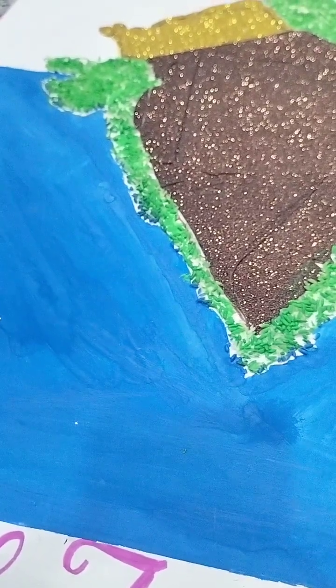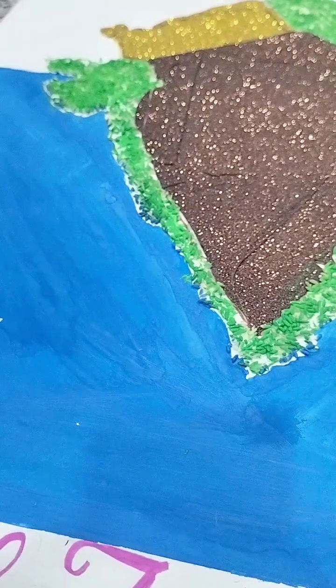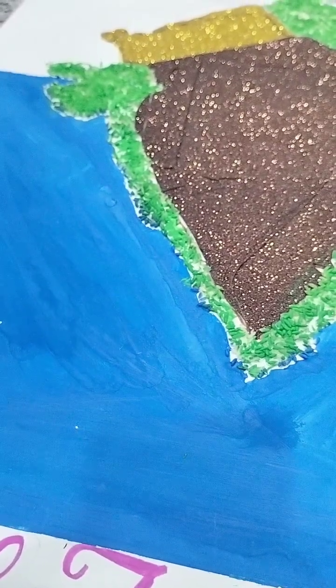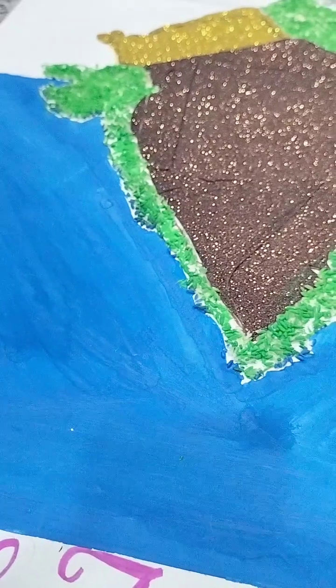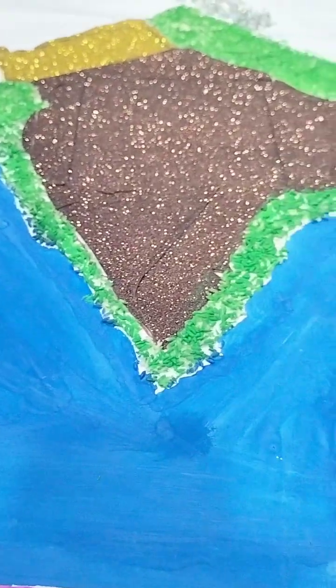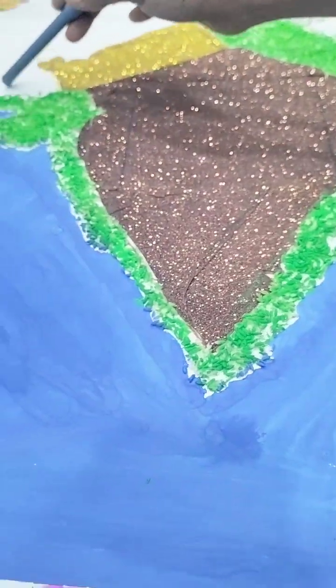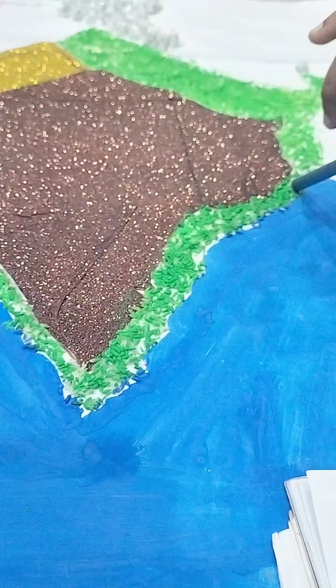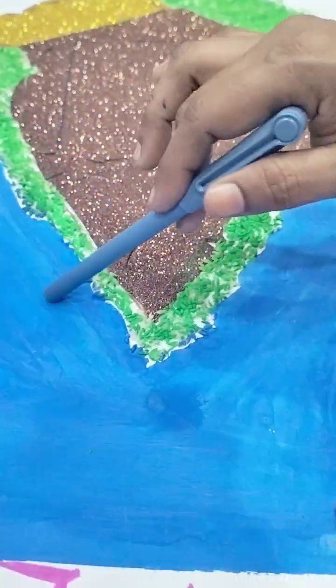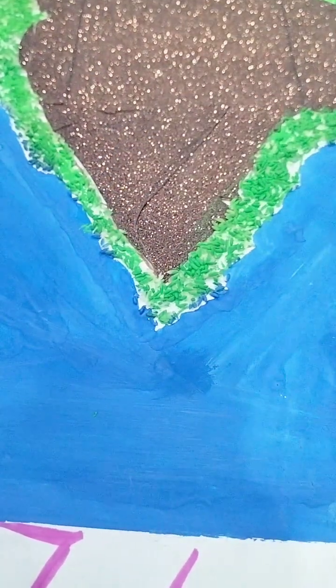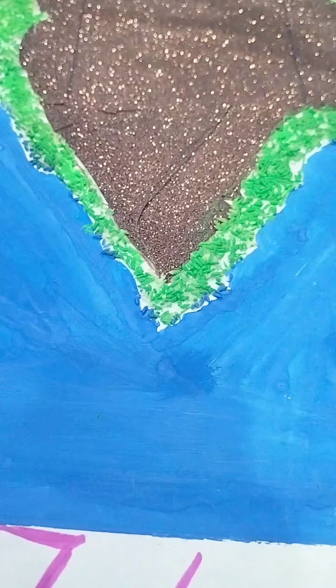The eastern coastal plains are situated between the Eastern Ghats and the Bay of Bengal. It stretches from West Bengal to Tamil Nadu. The northern part is called the Northern Sarkars, and the southern part is called the Coromandel Coast. I think all of you understood that point.